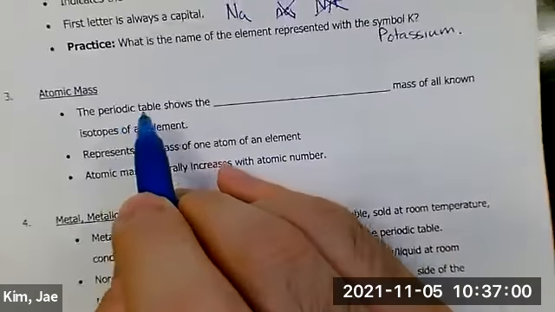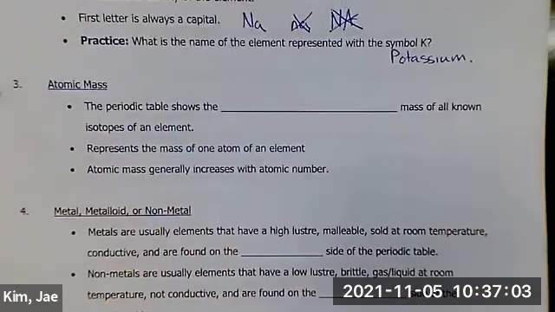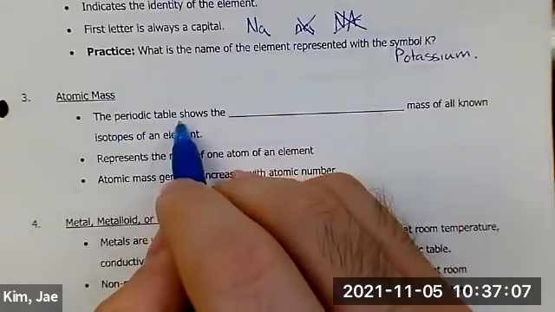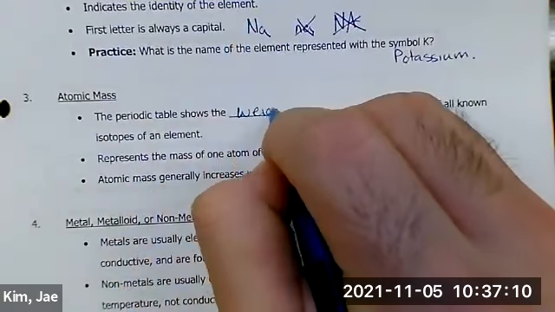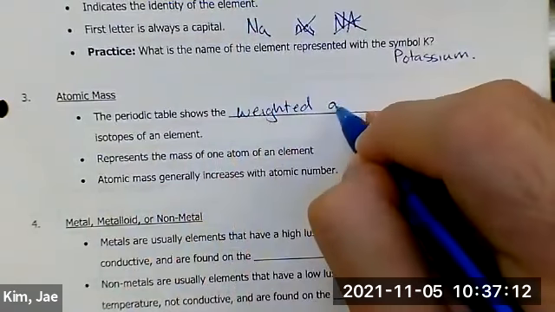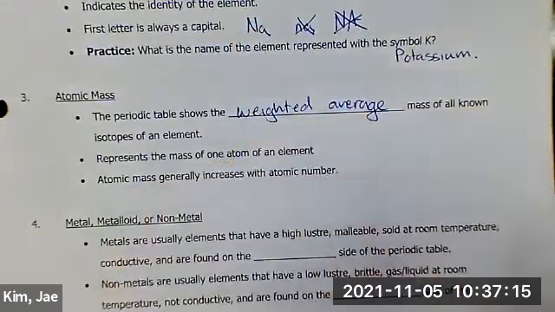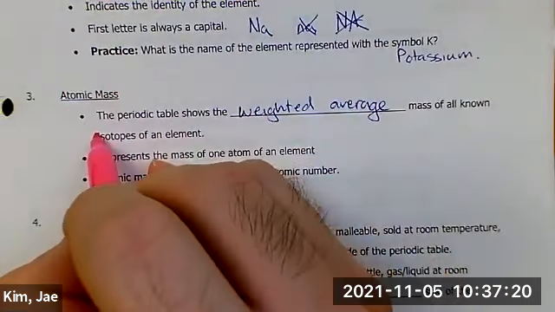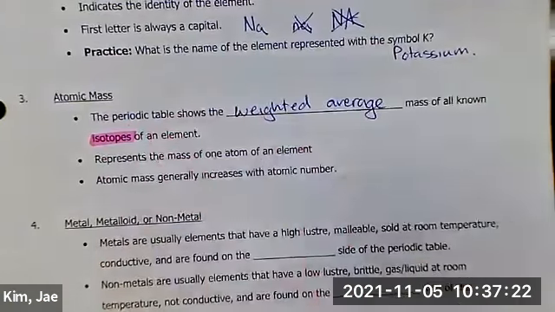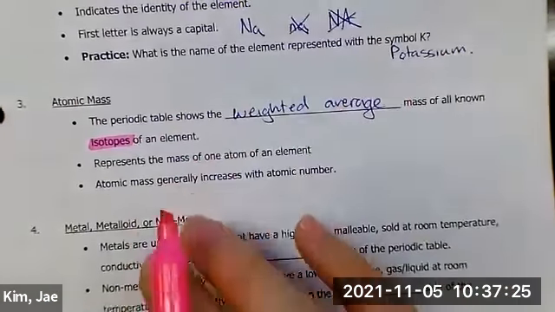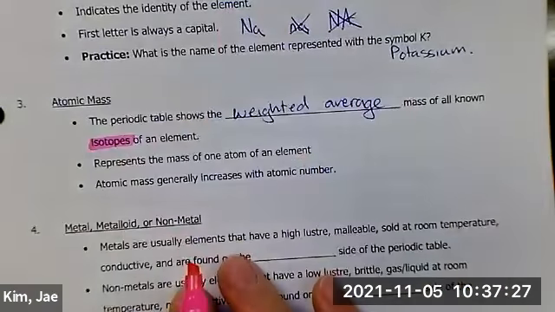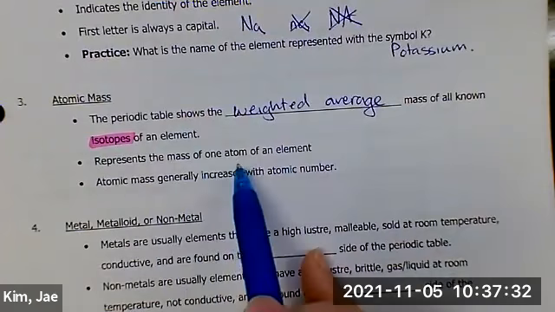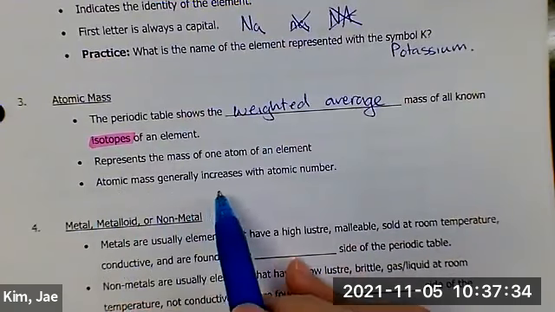Atomic mass. The periodic table shows the weighted average mass of all known isotopes of an element. You learned that more in grade 11. You might not have heard of the word isotope. You don't have to worry about that. We will have a lesson on this in the next class. But since this is a bit of a summary table, I thought I'd throw it in there anyways. Atomic mass represents the mass of one atom of an element. Atomic mass generally increases with atomic number.